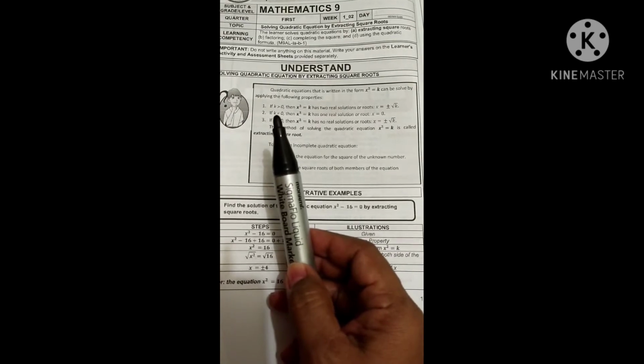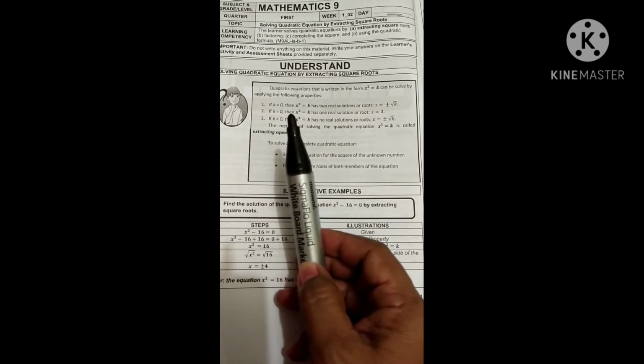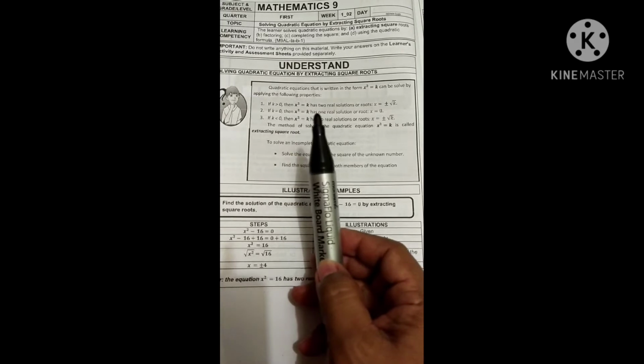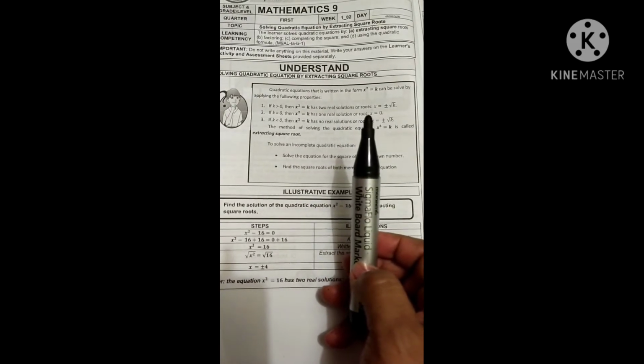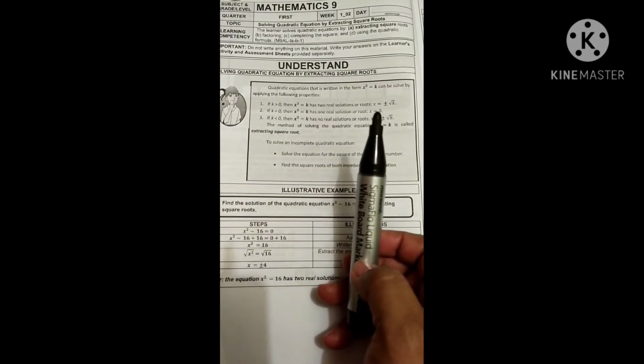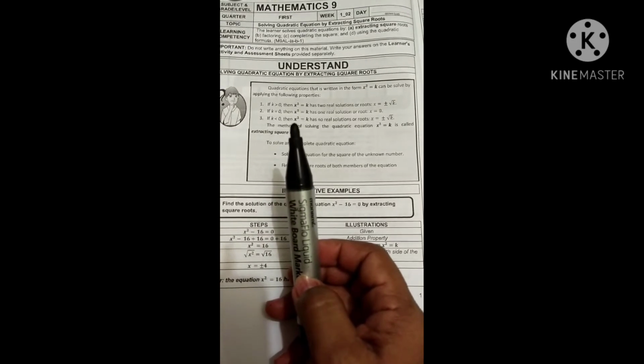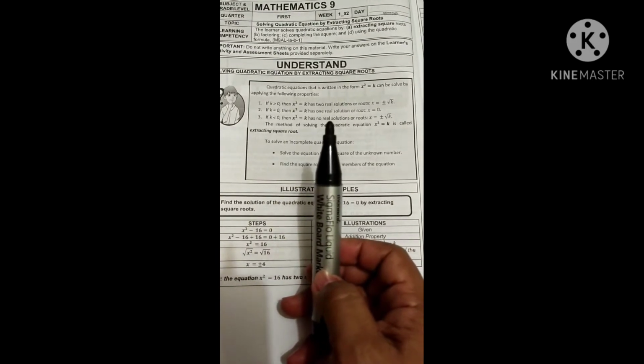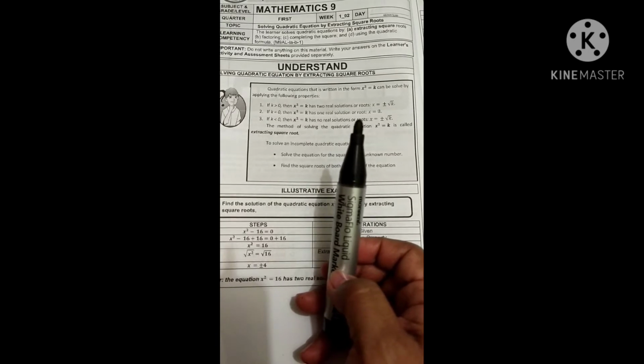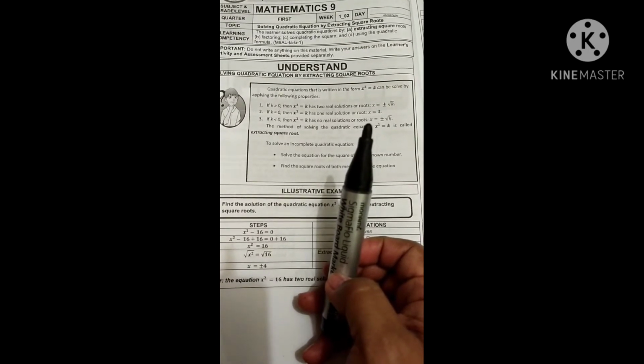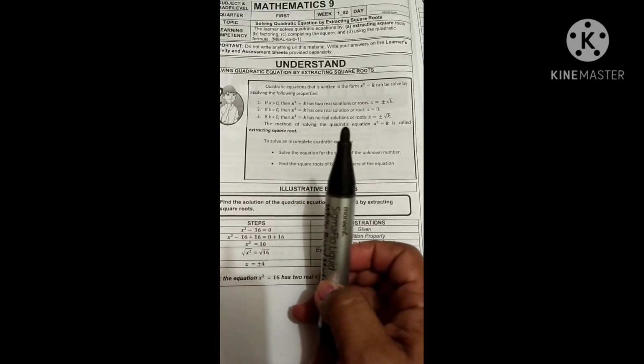Number 2, if k is equal to 0, then x squared equals k has one real solution or root. Therefore, you can only have x equals 0, only one real root. Number 3, if k is less than 0, then x squared equals k has no real solutions or roots. Therefore, this method of solving the quadratic equation x squared equals k is called extracting the square root.